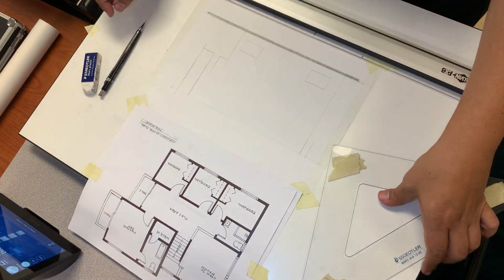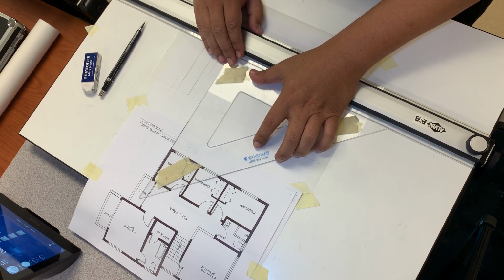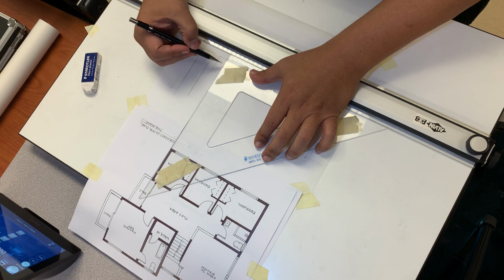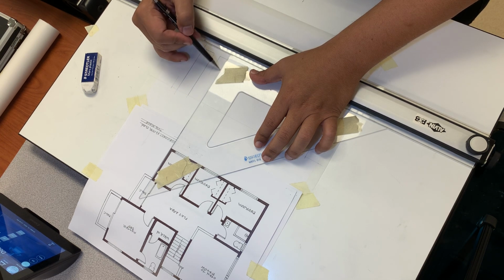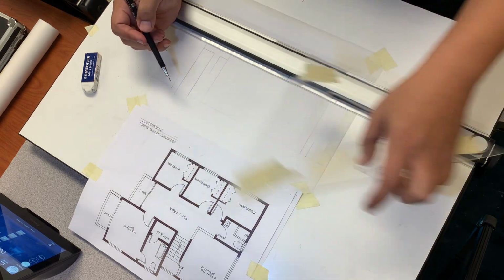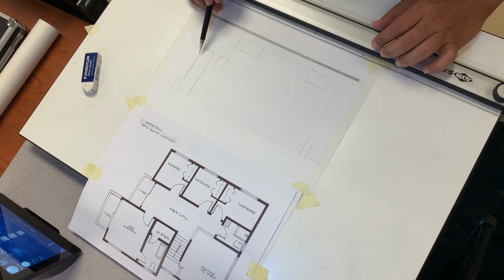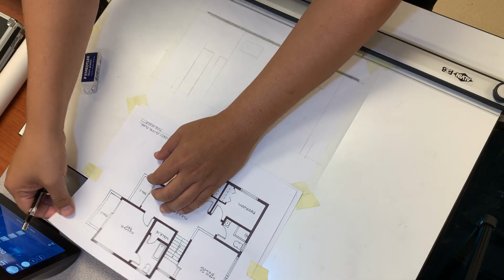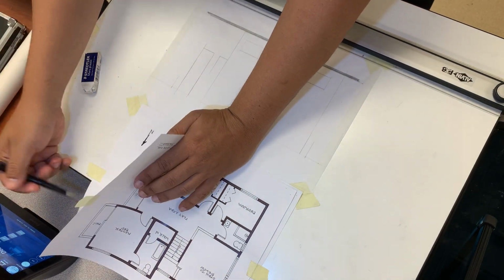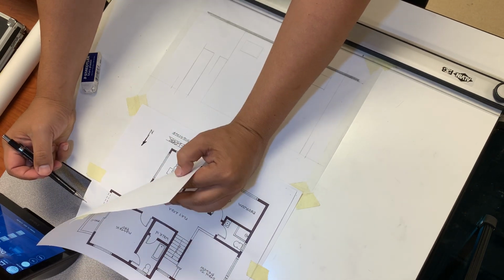All right, then we have this wall right here on the second floor. So I'm just gonna bring this down. And there you have it. So I have this balcony over here, this balcony right here, and I have the garage right here.